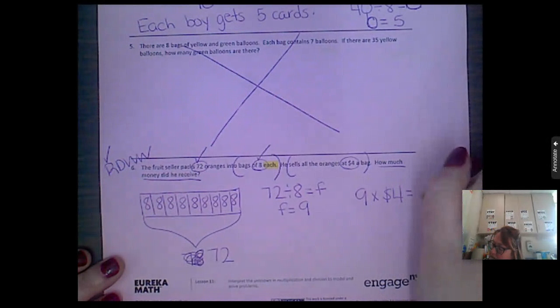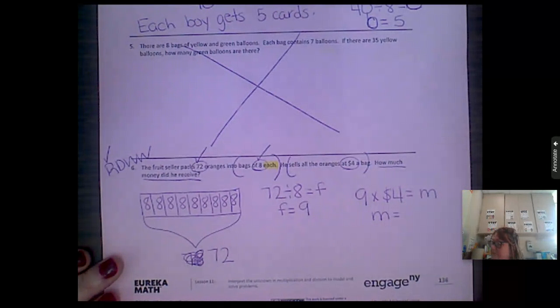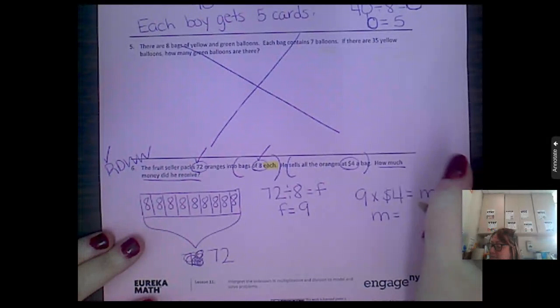equals, and then I'm going to do M, because it wants to know how much money did he receive, and then M equals. And let's count by 4s 9 times. Ready? 4, 8, 12, 16, 20, 24, 28, 32, 36. So M equals $36.